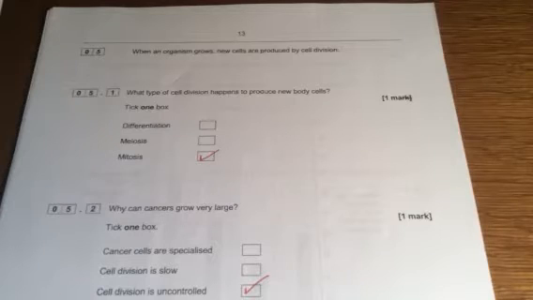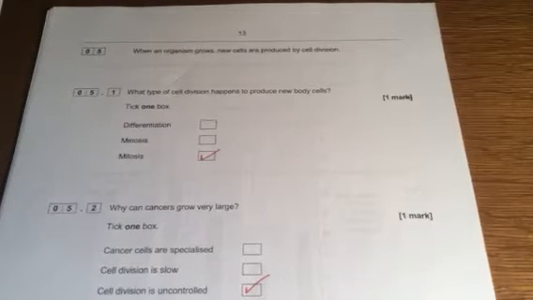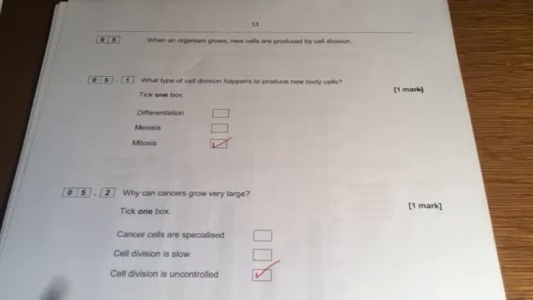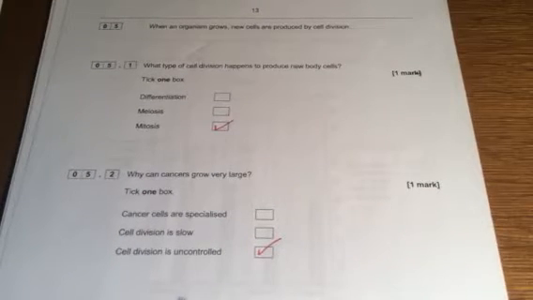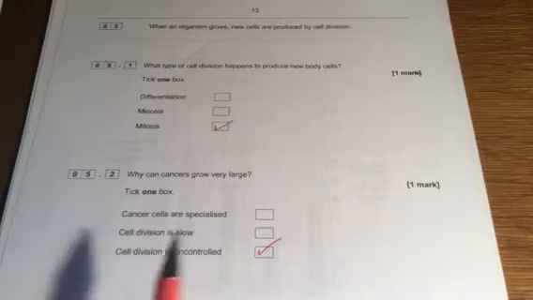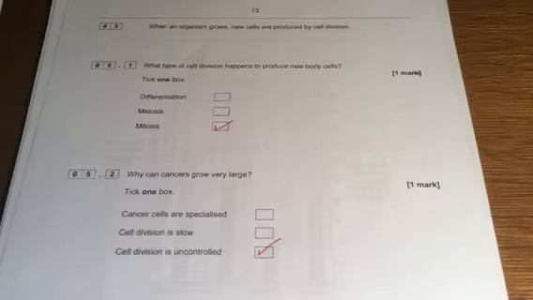When an organism grows, new cells are produced by cell division. What type of cell division happens to produce new body cells? Mitosis. Why can cancers grow very large? Cancers grow very large because that cell division is uncontrolled. So what that means is just more cells are made over and over and over again.